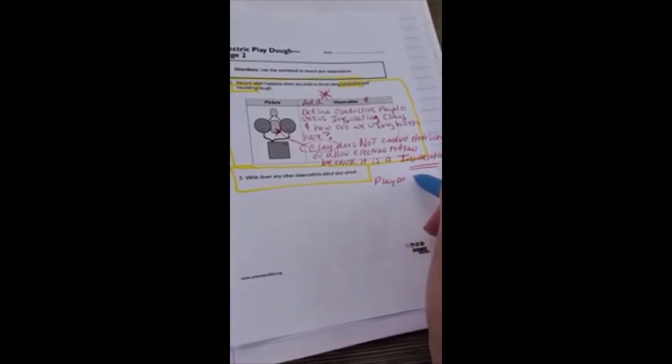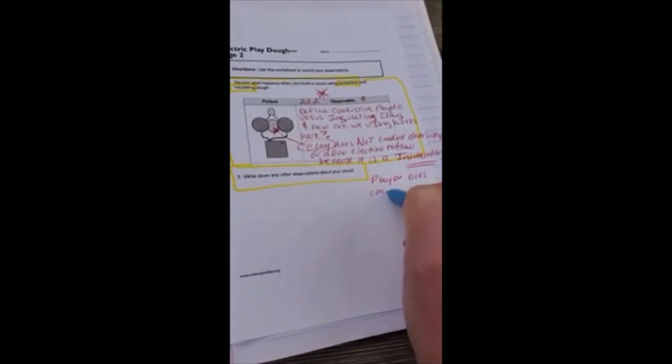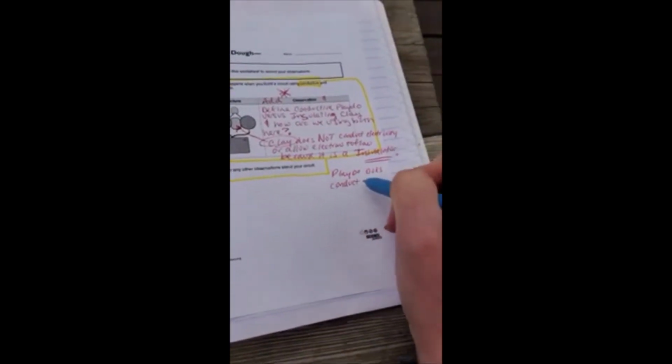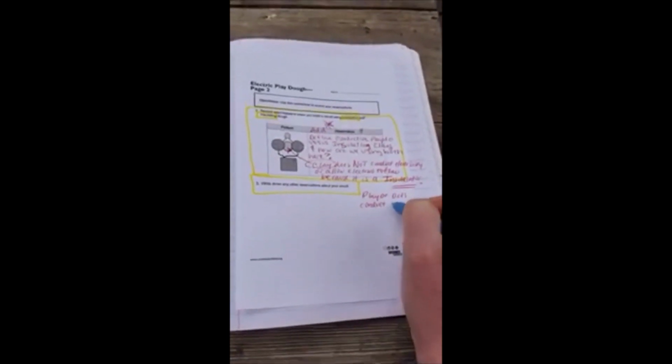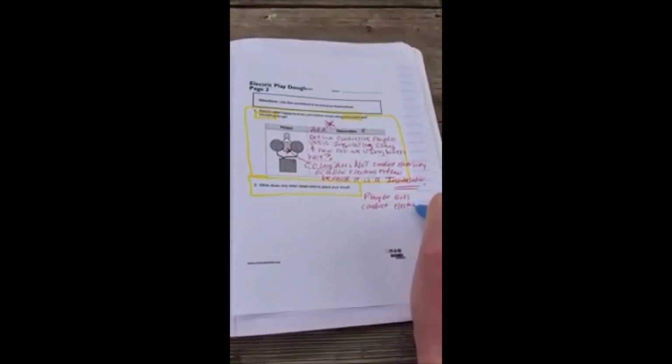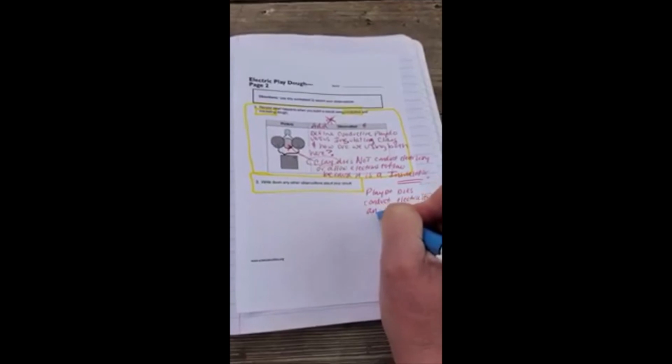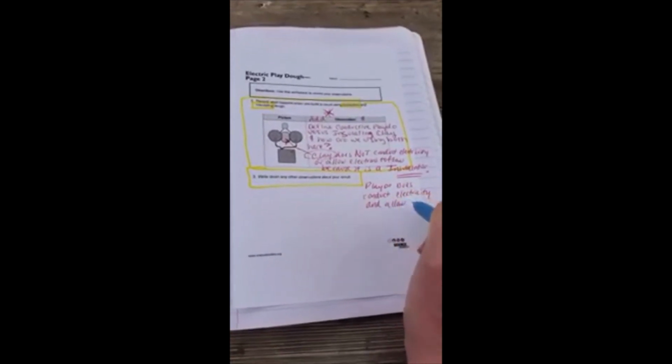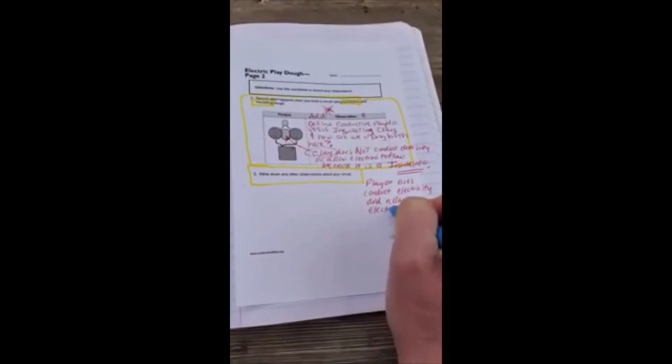Then Play-Doh does conduct electricity and allow electrons to flow.